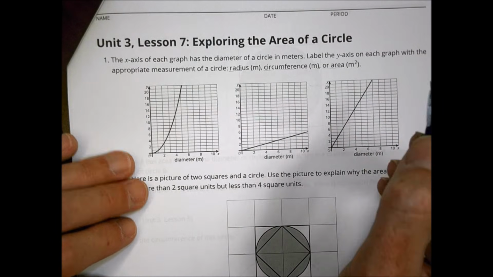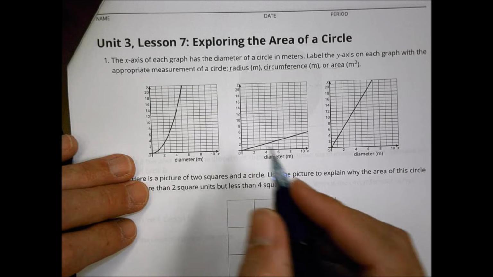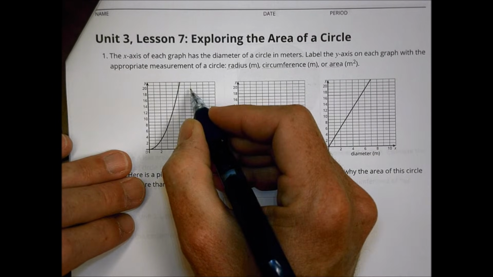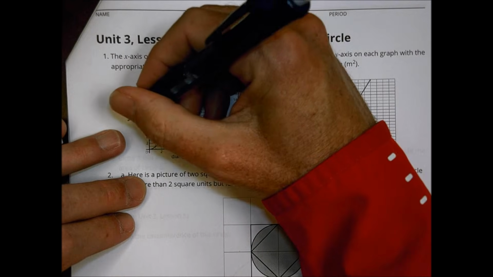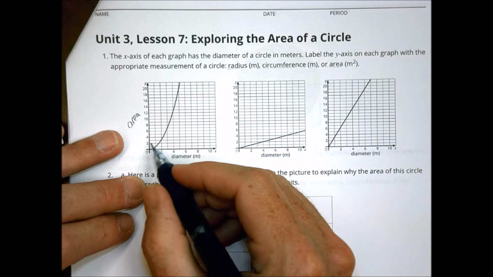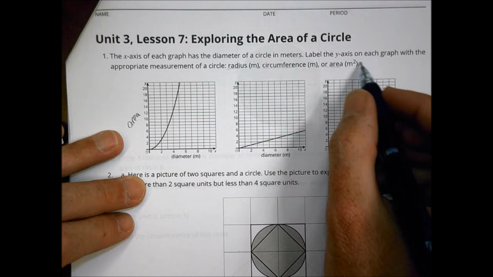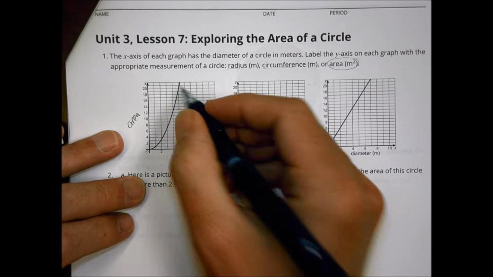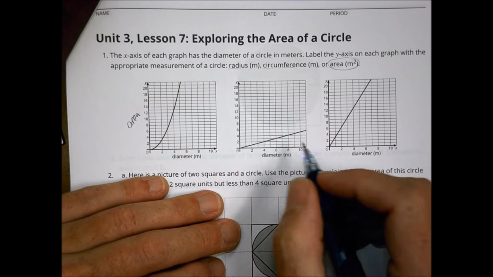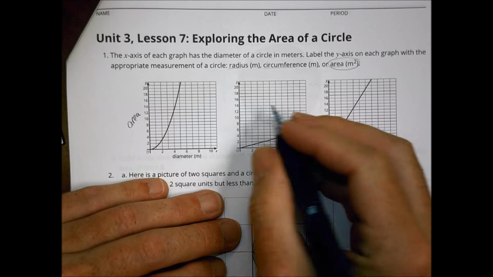Okay, so taking a look here. First of all, I have 2 that are in a straight line and 1 that curves. One thing we already know is that our area is not proportional, so it's going to cause a curve to occur. So that's the first one already. I can see that's the area. No problem. Now when I look for diameter compared to radius and circumference, okay, let's just take a look at a point here.